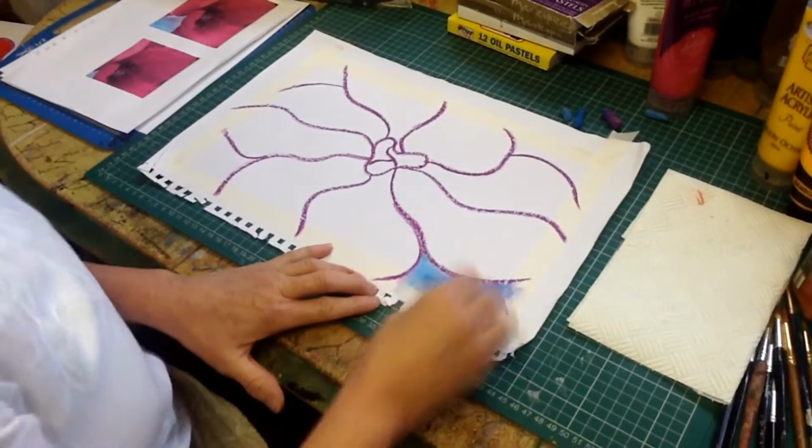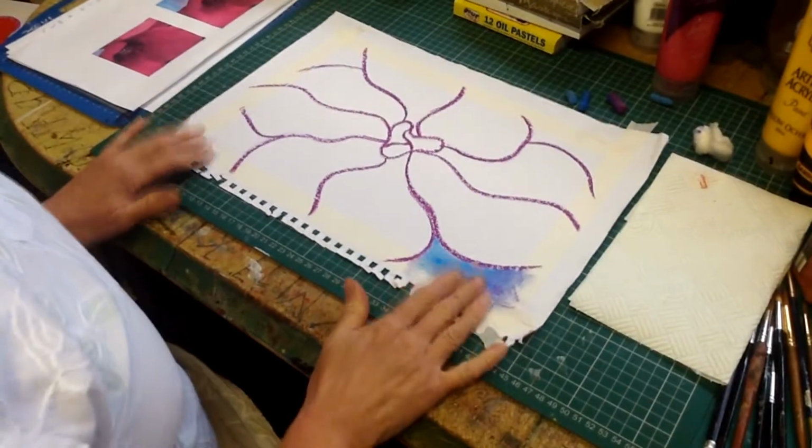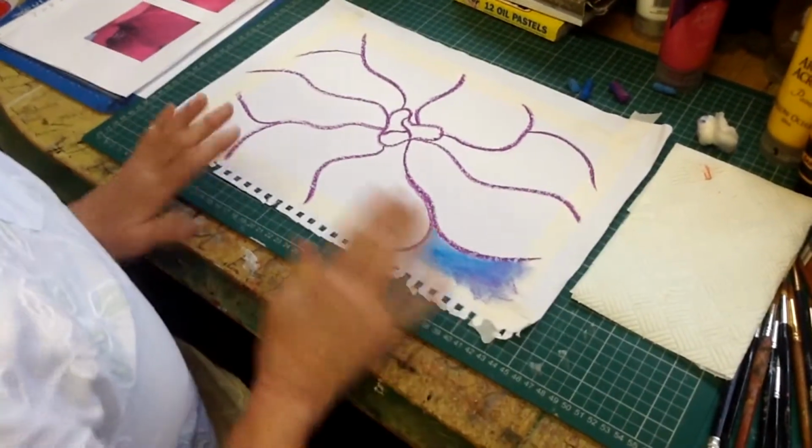Okay, there you go, and I would do that on the 4 corners. Okay, and then I go in with the paint.